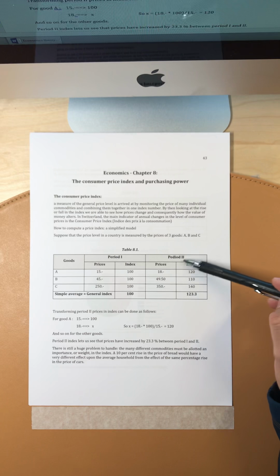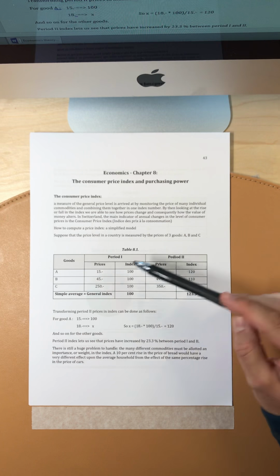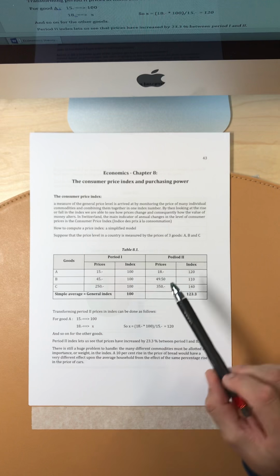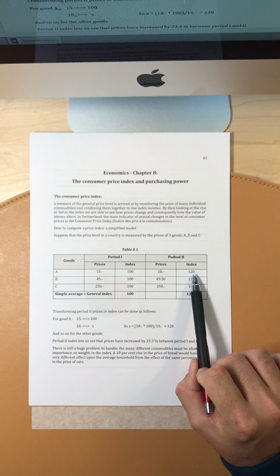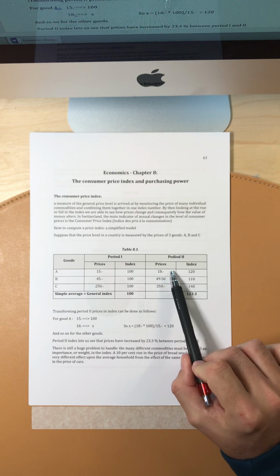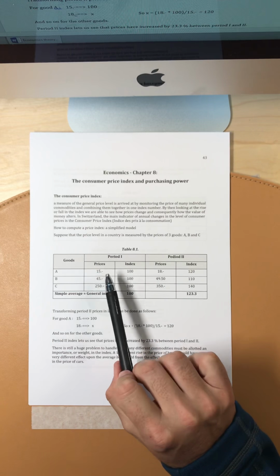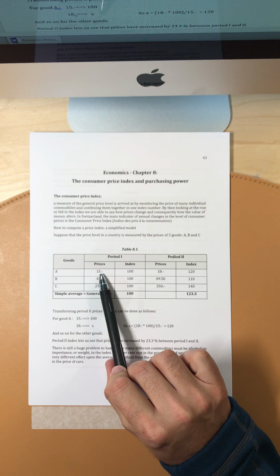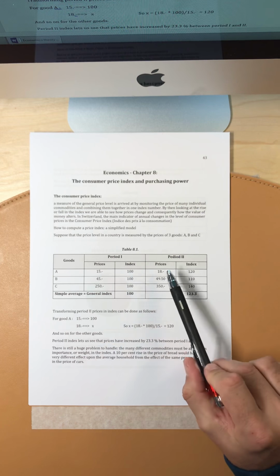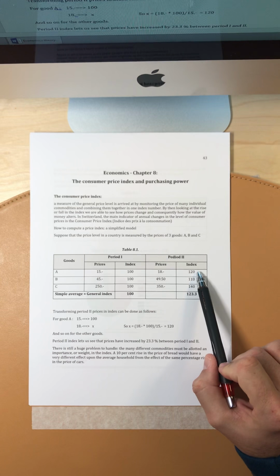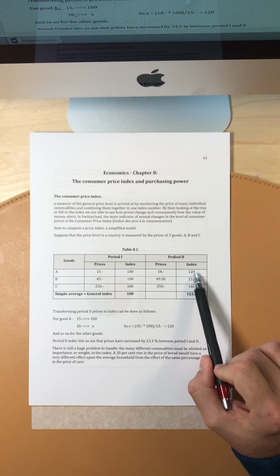For the second period here, you have the prices that have moved, increased. They all increase, by the way, and you will calculate the new index for the second period. The only way to calculate this is to use the rule of 3. So for the first period, 15 francs is equal to 100, and then 18 is equal to X, the unknown number, and you find 120.